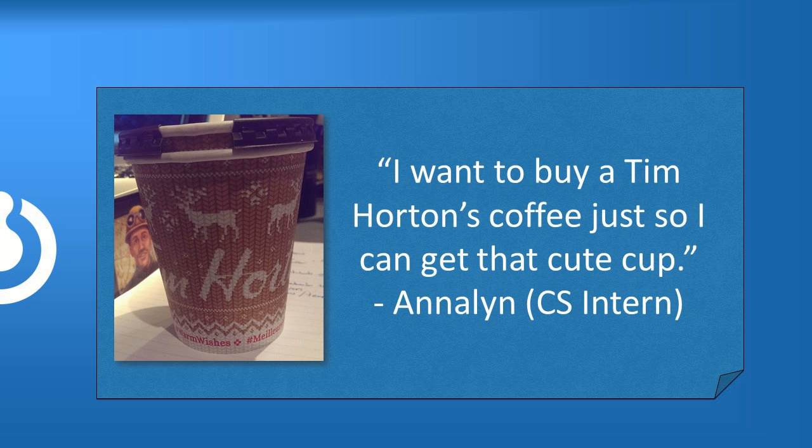And this one they have this year has a sweater theme. It looks like a winter sweater. And what our CS intern, Anna Lynn, told me the other day is, I want to buy a Tim Hortons coffee just so I can get that cup, right? Maybe she would have never gone into the store otherwise. Maybe she goes in more often just because it's more of a Christmas theme. So we're kind of thinking about how customers are more inspired to go into a store because of this holiday theme. So you can think of that, how that would work with your hub as well.